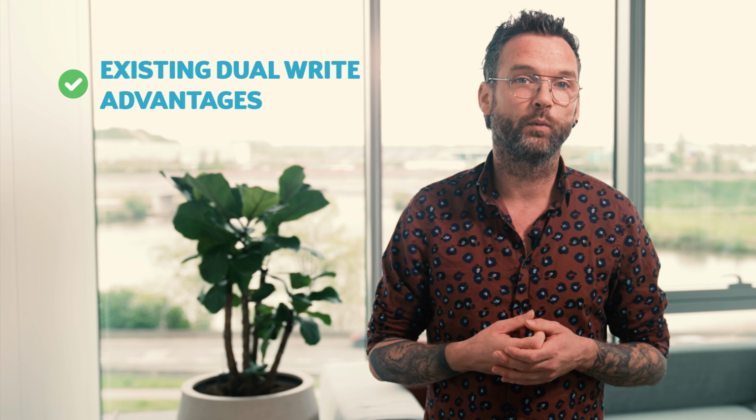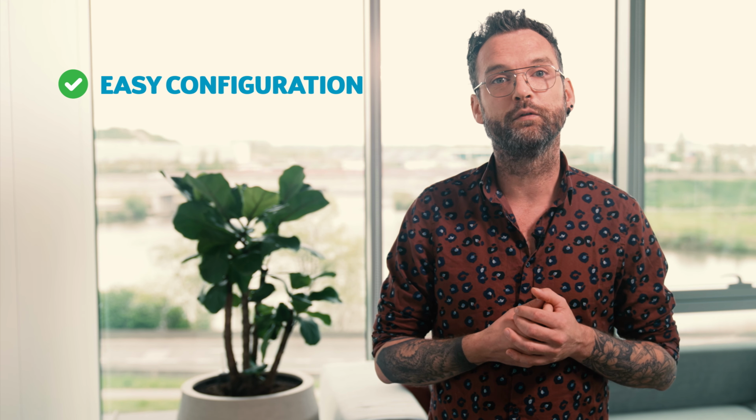First up, we're talking about an add-on on top of dual write. So all the advantages of dual write that we discussed in a previous video apply to this add-on as well. It's easy to configure, it's out of the box, and is completely free. The next pro, and I can't stress this enough, is that Microsoft really did an amazing job in unifying the two data models as much as possible by bringing two F&O concepts over to CE.